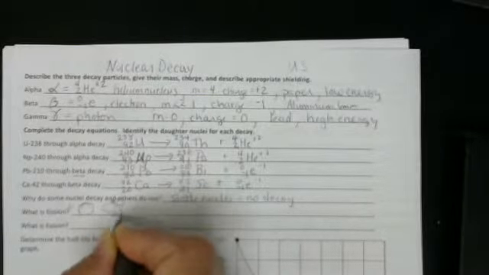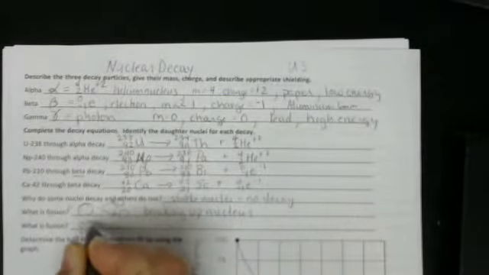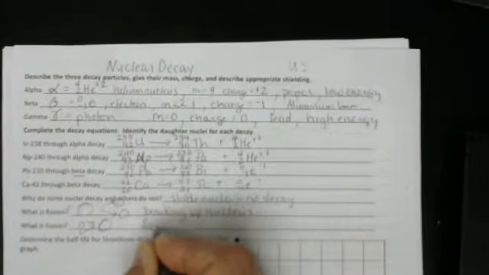So, for example, fission is when we take a big nucleus and split it into smaller nuclei, so we're breaking up the nucleus. Fusion is when we take smaller nuclei and put them together to make a big nucleus, so we are going to fuse a nucleus, and that's what our sun does.